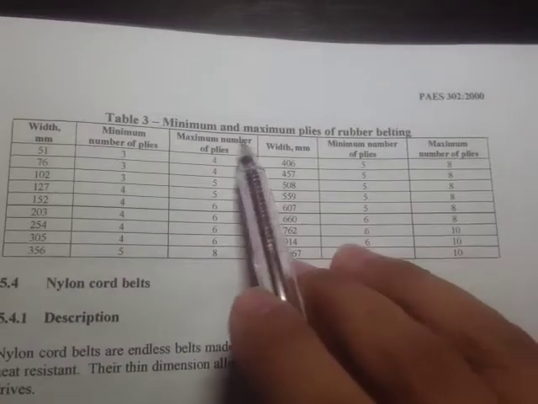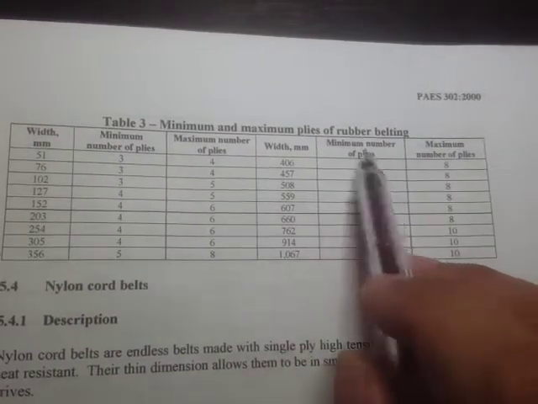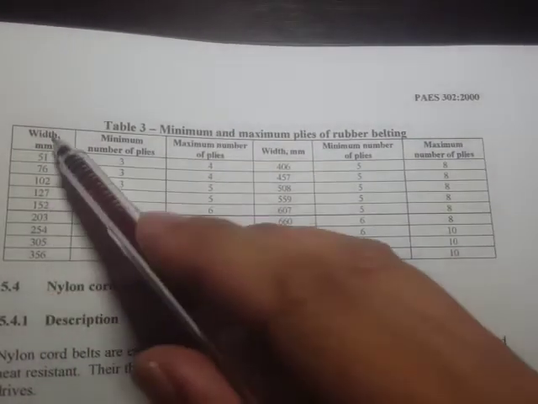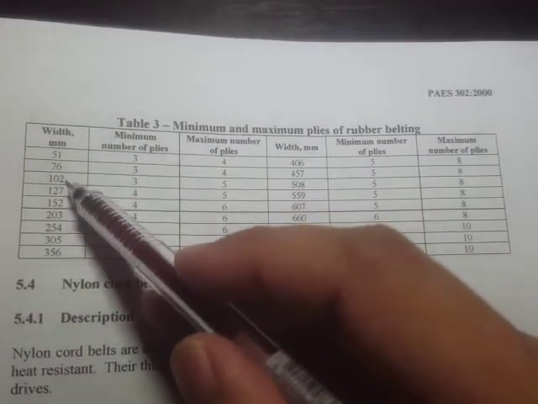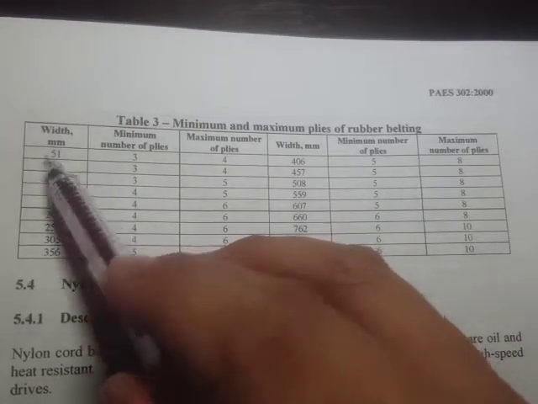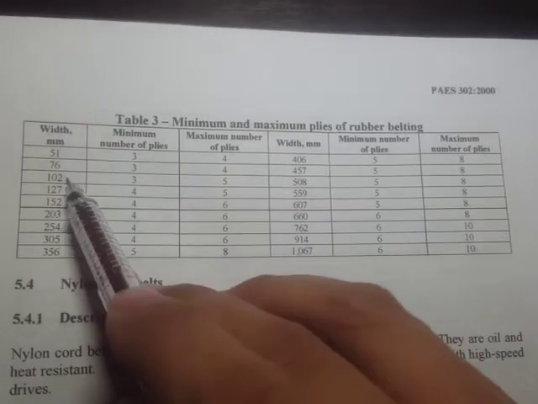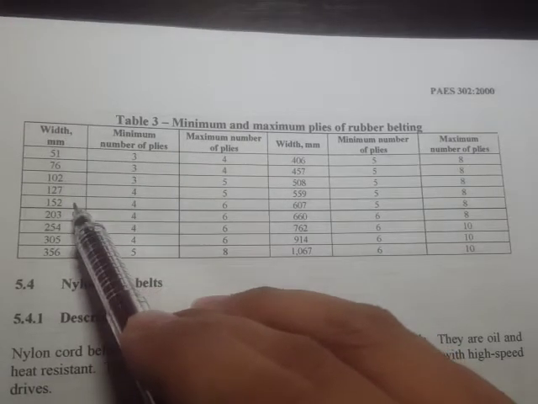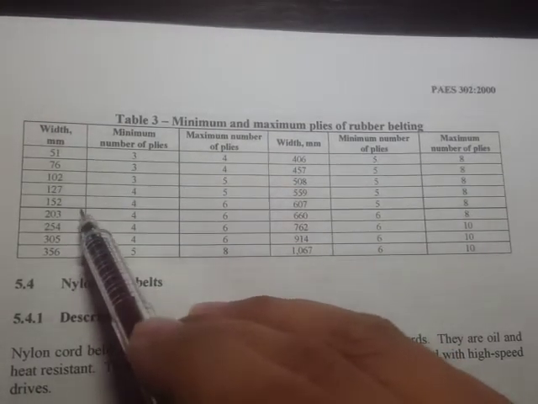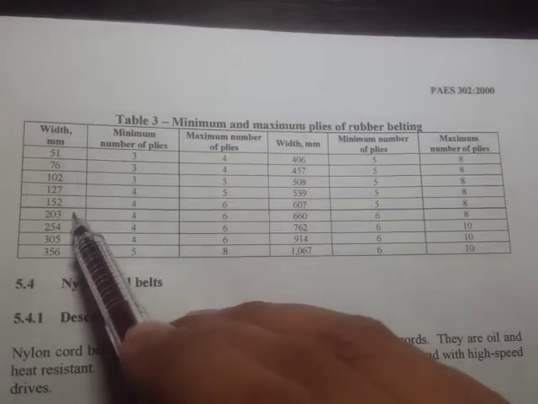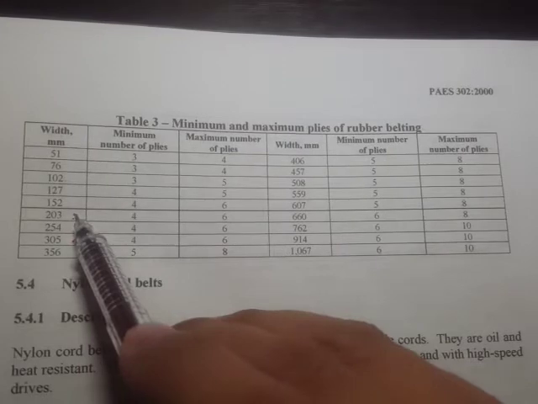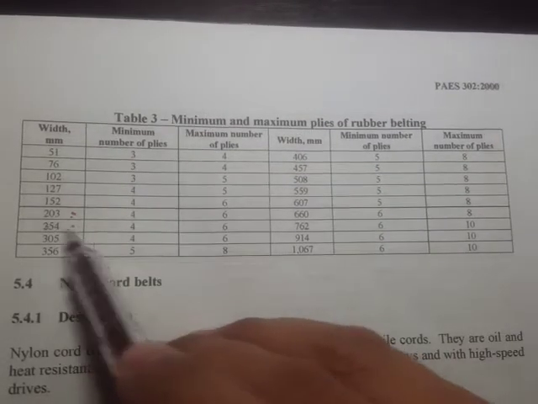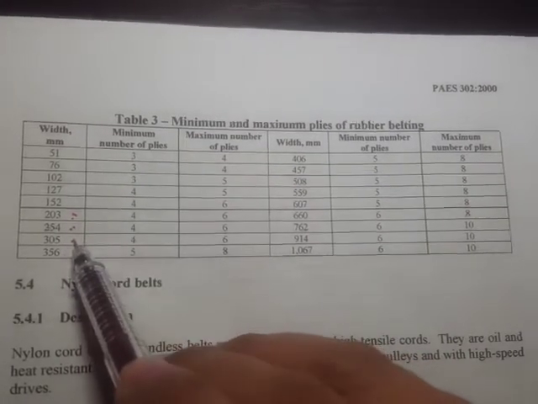And the next one is table number 3. This is the minimum and maximum plies of rubber belting. So we have here the width of the belt. This is 102 mm, and if you convert this to inches, this is just 2 inches, 3, 4, 5, 6, 8, 10 inches, and this is 12 inches.